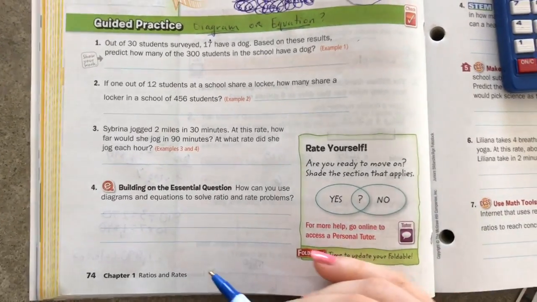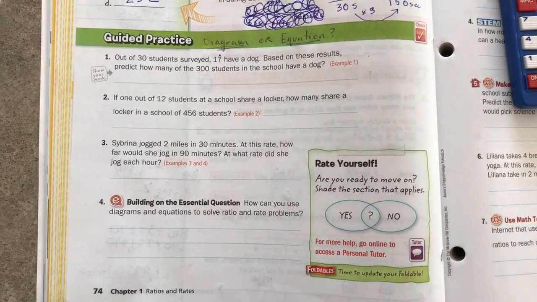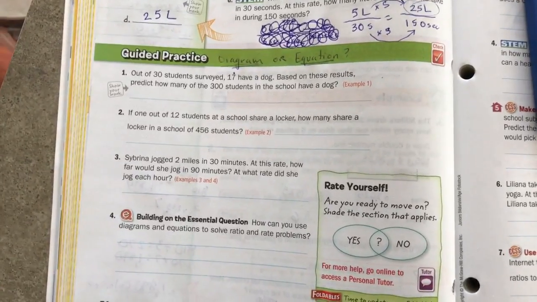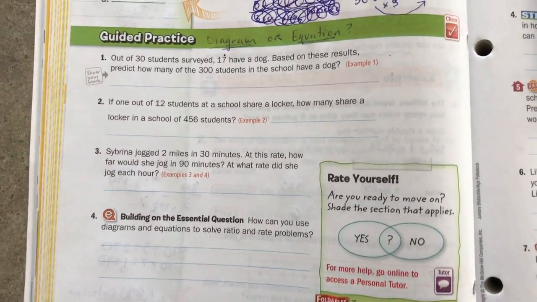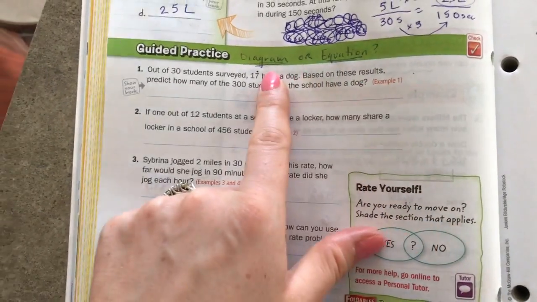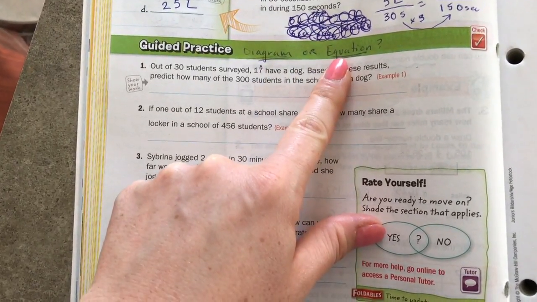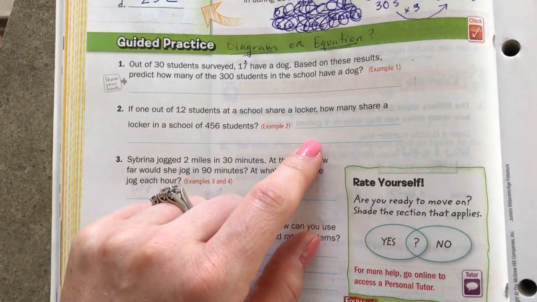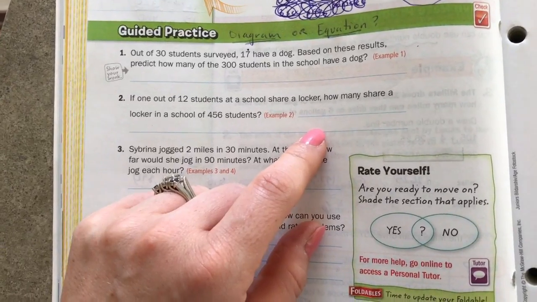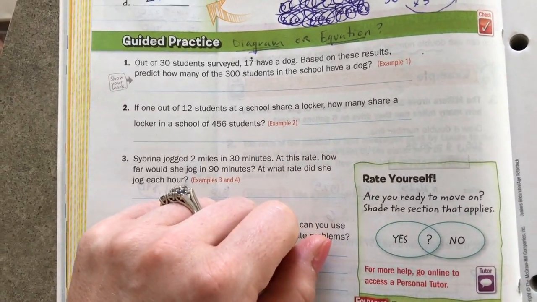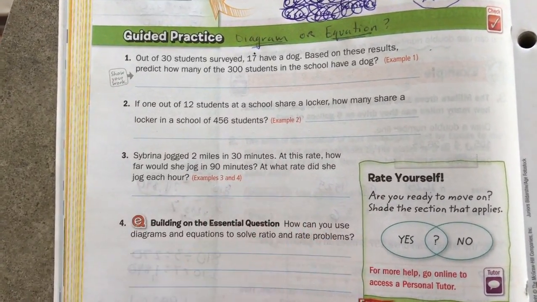Okay, so we are on page 74, chapter 1, lesson 7, and we're going to do the guided practice now. So we are trying to figure out what works best, a diagram or an equation. Some of these, one works better than the other. Some of these you really could do any. So I am going to show you different ways just in case you chose something different.